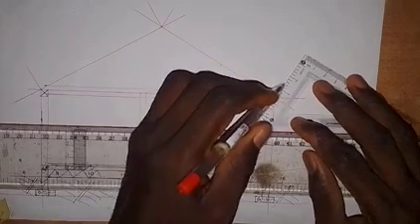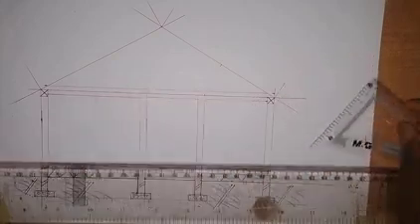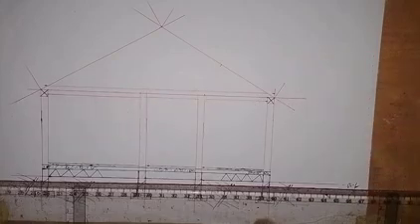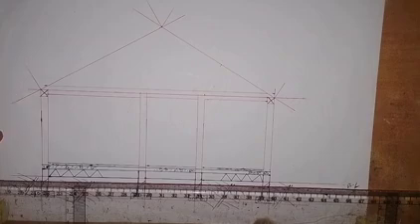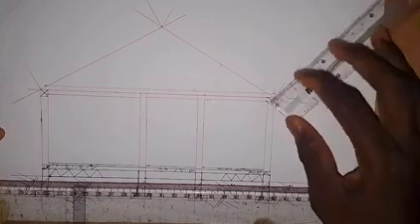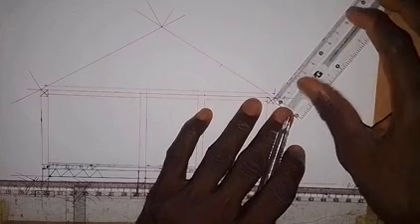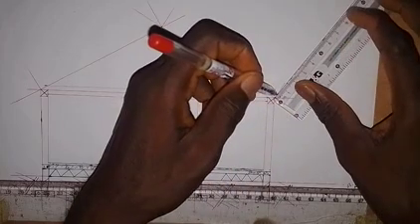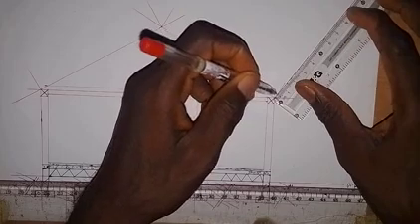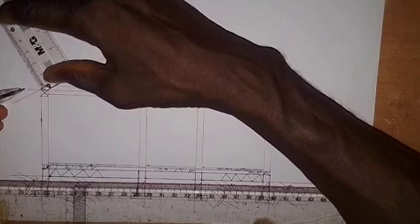Alright, so what I want to draw here now is what we call rafters. So I'm going to put a rafter here and put a rafter here. So let's quickly do that. I will also take 3 millimeters. So here I will take 3 millimeters from this point. So 3 millimeters up here. So this is 3 millimeters. And here also I will take 3 millimeters on this side.